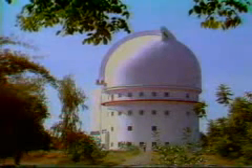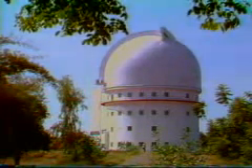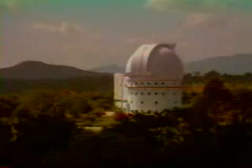The Vainu telescope installed at this observatory is the largest in India. Here at the Vainu Observatory, Kavalur, we have several telescopes operating. We have the 15-inch, the 30-inch, the 40-inch, and the new computer-controlled 90-inch telescope.